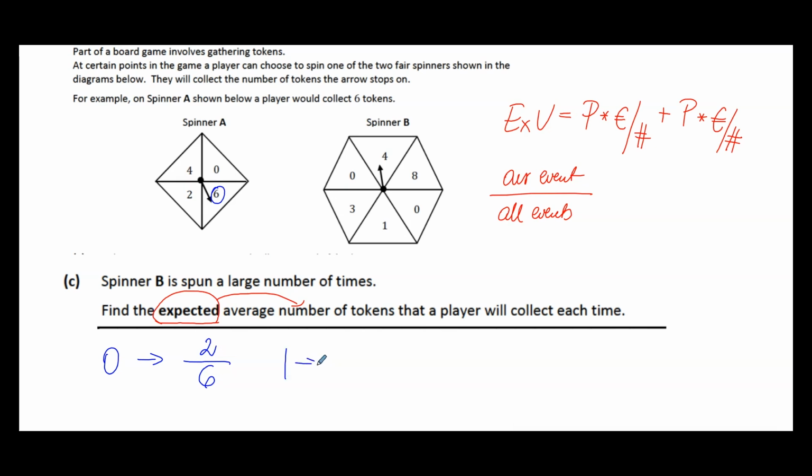For 1, then the probability will be what? Again, all possible doesn't change, but my event is only 1. Then the next value is 3. Again, the bottom part will be the same. How many 3 can I get as well? Only 1. Then we have 4. And again, at the bottom we have 6, and only 1 of 4 can happen, and 8 is exactly the same, 1 out of 6.